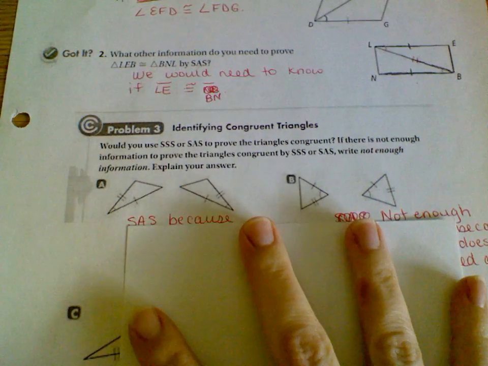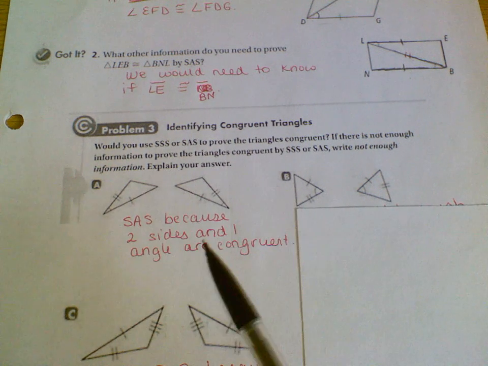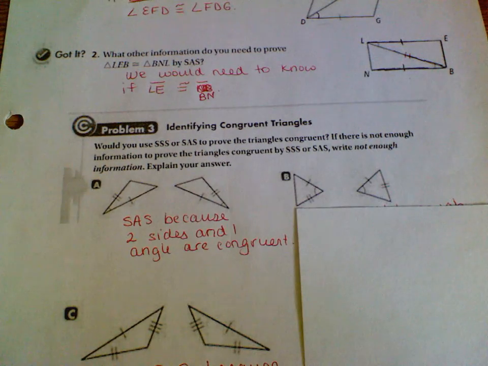It's asking, would you use side side side or side angle side to prove the triangles are congruent? If there's not enough information to prove the triangles are congruent, write enough information and explain your answer. So here's question 1. What I see right off the bat is I have two pairs of sides and I have an angle. The angle is in between those two sides, so I know that that one would be side angle side. And if I had to explain it, it'd be because I have two sides and one angle congruent.